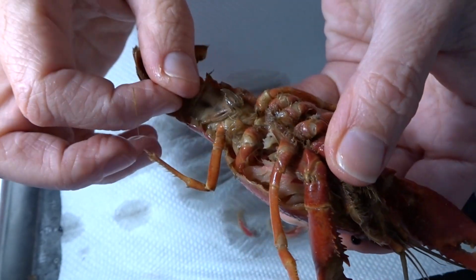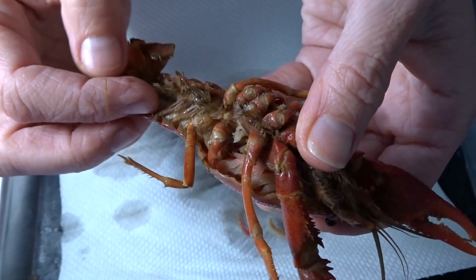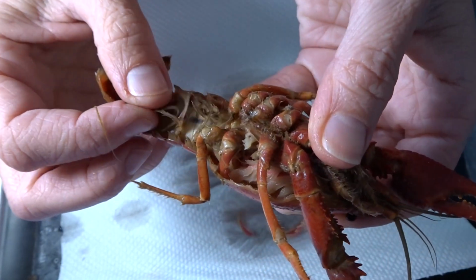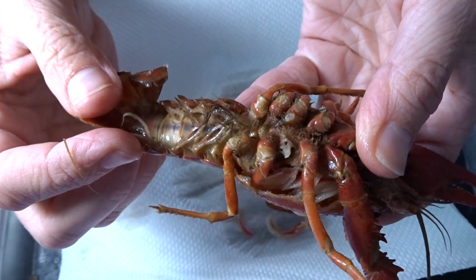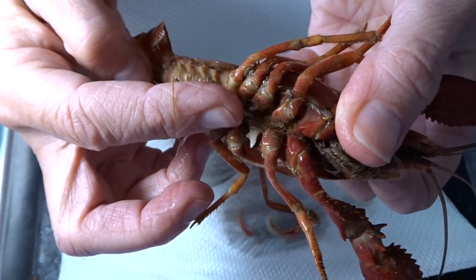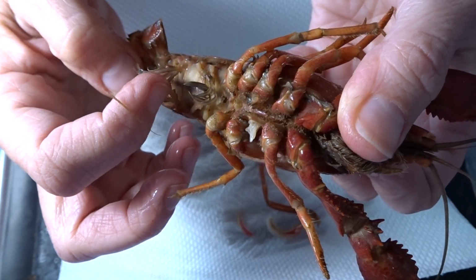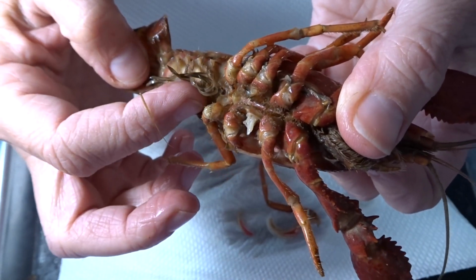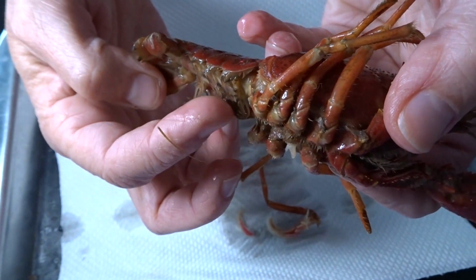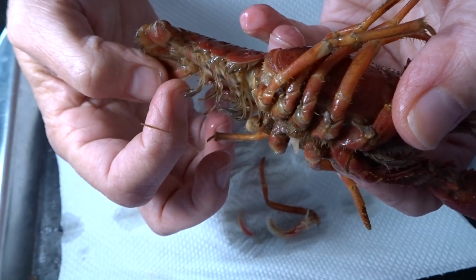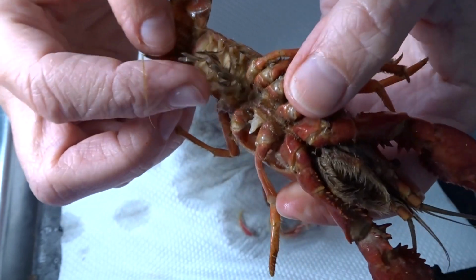Okay, so these structures down here are called the swimmerets. And how could you tell whether this was male or female just by looking at it? Well, you could tell by looking at the size of these swimmerets. They're huge, very well developed. Those are the female. That means that's where she's going to carry eggs or possibly young, and you'll see that when I show you the PowerPoint video.